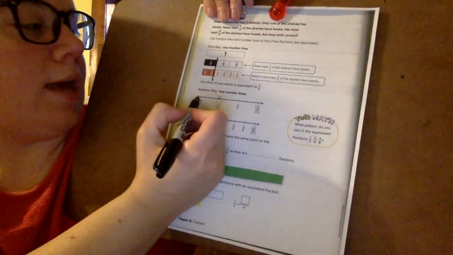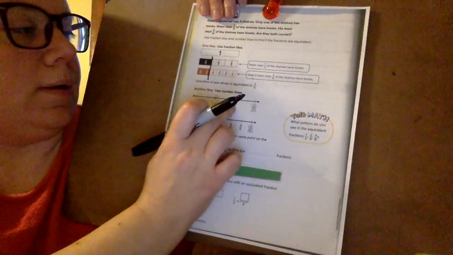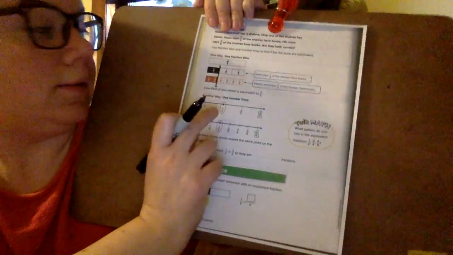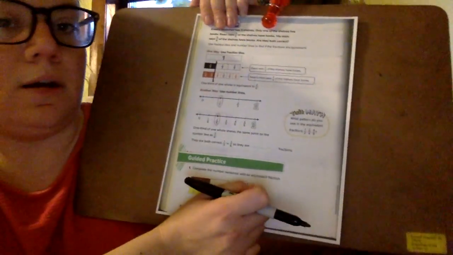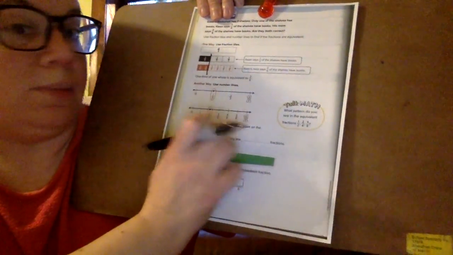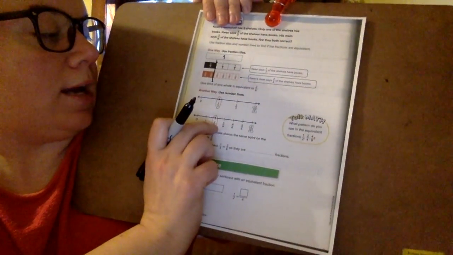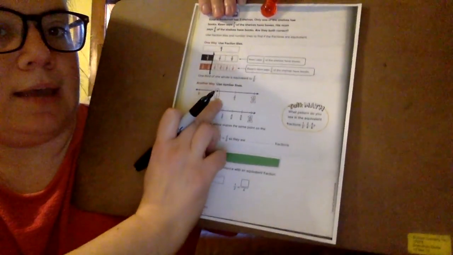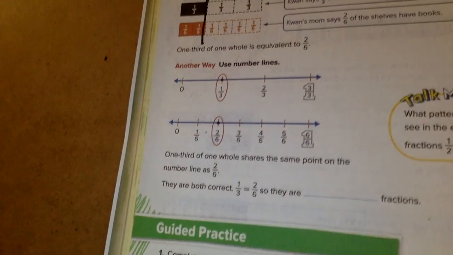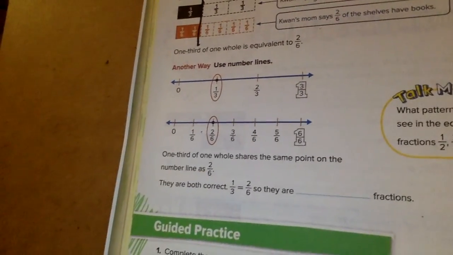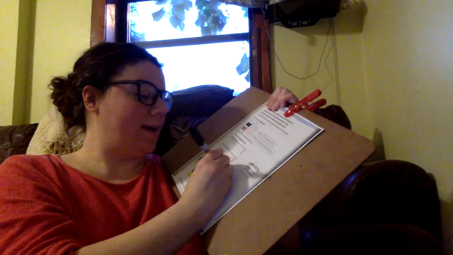Another way is to use our number lines. Just like we talked about, we have our number line split into 3 parts. There is our tick mark at 1/3. Then we draw a number line that we split into 6 parts. There's the tick mark at 2/6, and they're right on top of the other. So 1/3 of one whole shares the same point on the number line as 2/6. They are both correct. 1/3 equals 2/6, so they are what? Equivalent fractions!